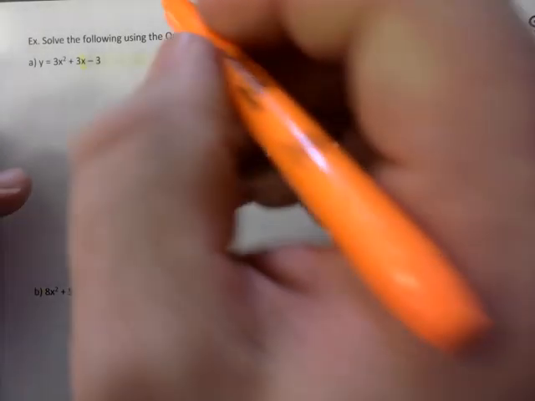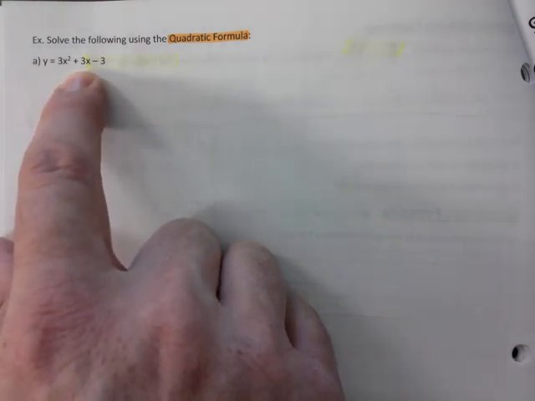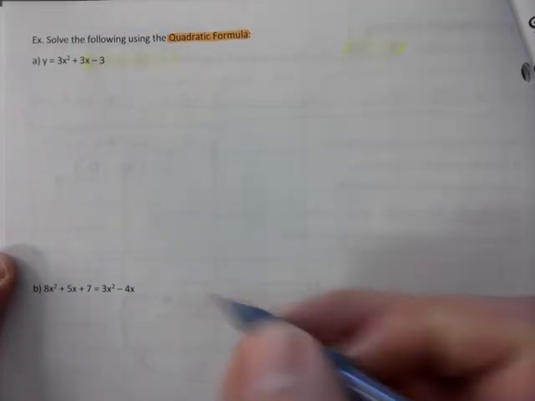Solve the following using the quadratic formula. If I ask you to use the quadratic formula, you have to use it, right? Don't try anything else. Because I know you know how to find the x-intercepts using your calculator at this point, right? You could type this into y1, graph it, find the x-intercepts, bingo, you're done. But if it's quadratic formula, you have to use it, okay?